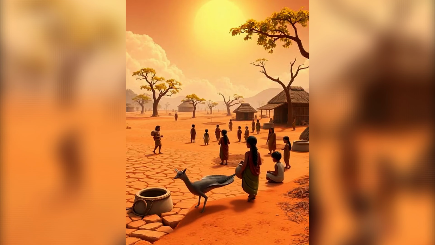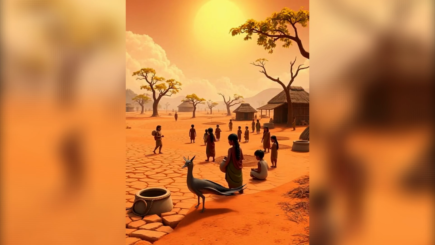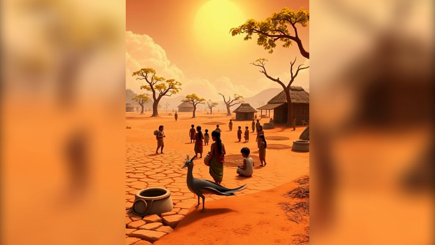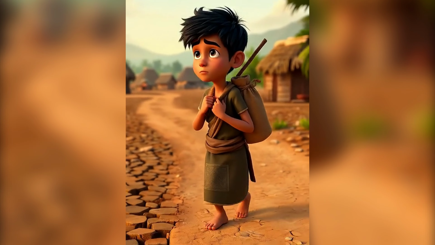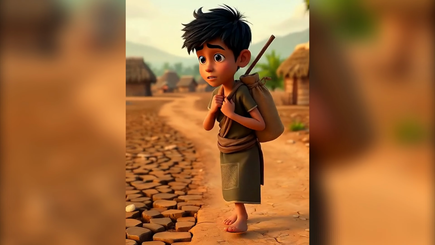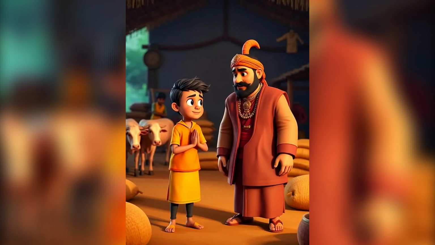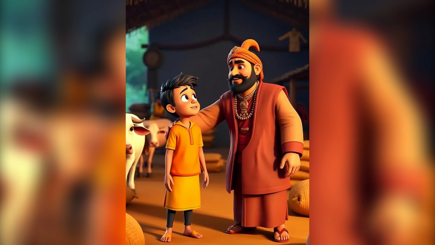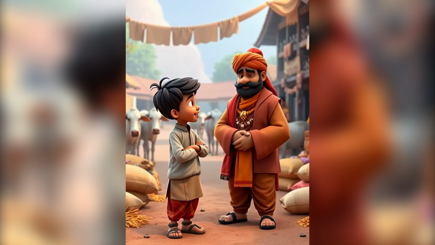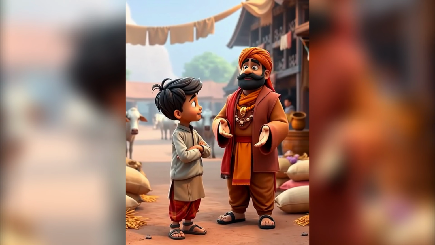A long time ago, in a small village struggling with drought, a young man named Bushin had to leave home to find work. Luckily, a kind landowner named Jagat Seth gave him a job taking care of cattle. Bushin worked hard, saved every rupee he could, and eventually built up 5,800 rupees.